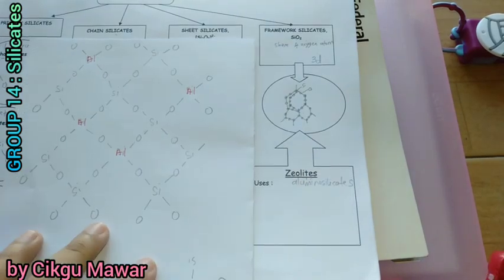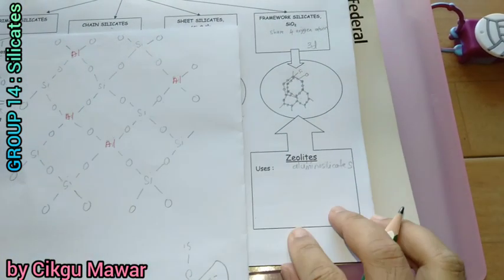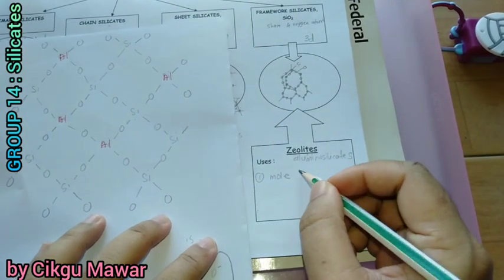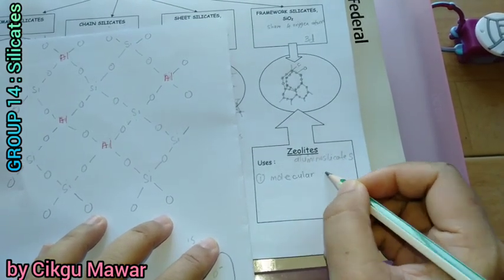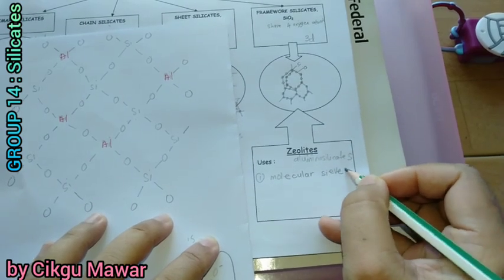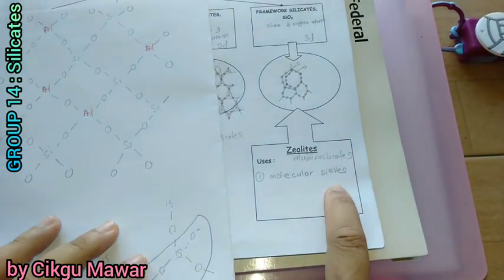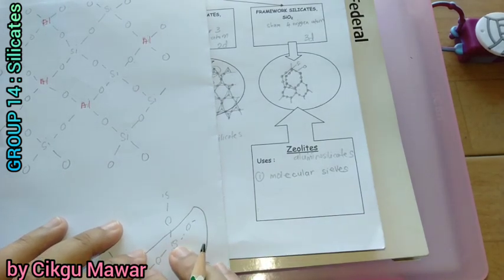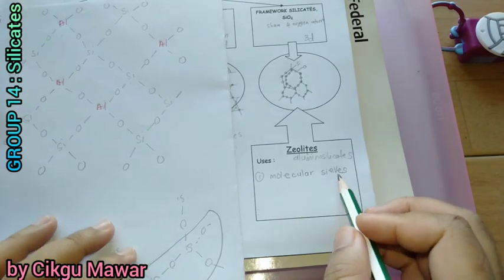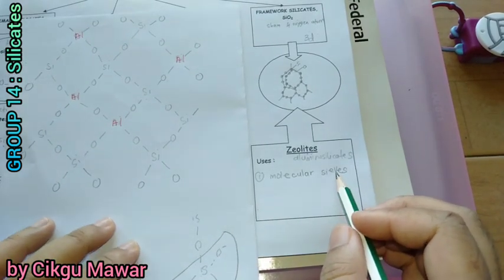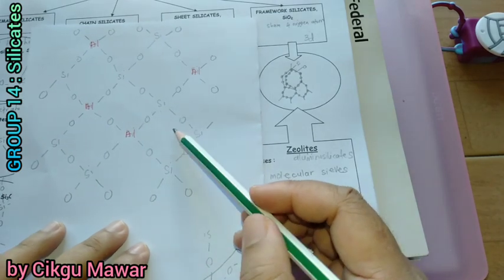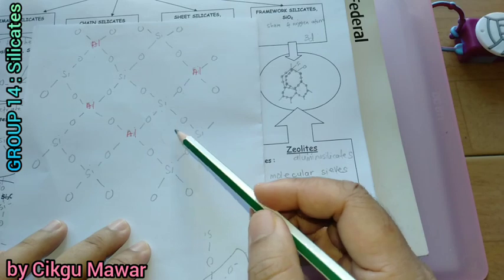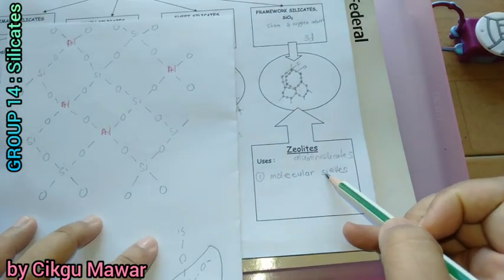So that's why aluminosilicate can act as molecular sieves, which are used to separate straight chain hydrocarbons from branched chain hydrocarbons. The straight chain will go through the pores, and then it will trap the branched chain.